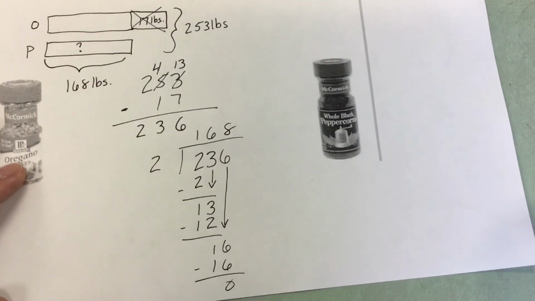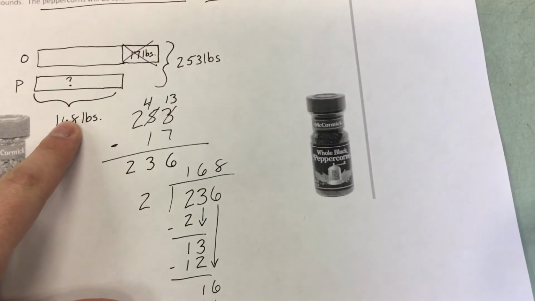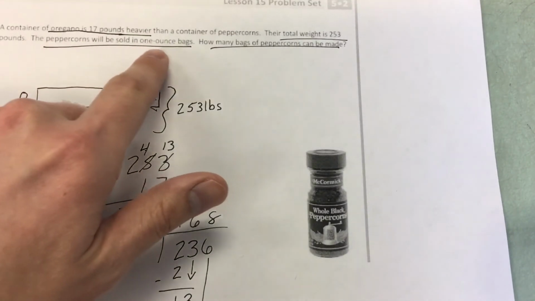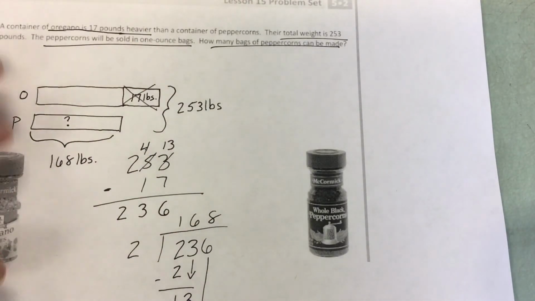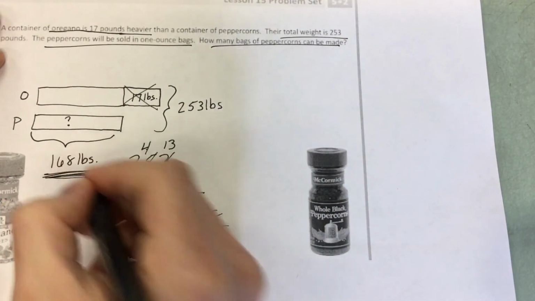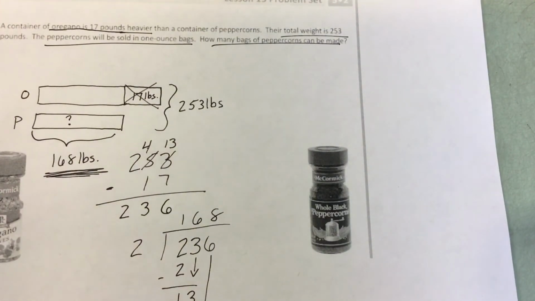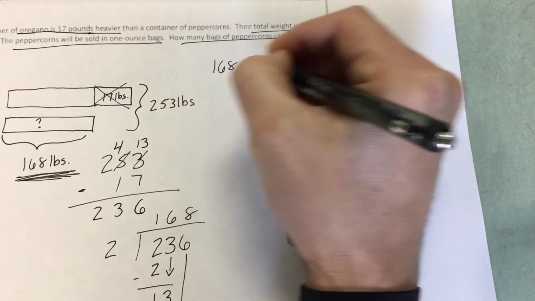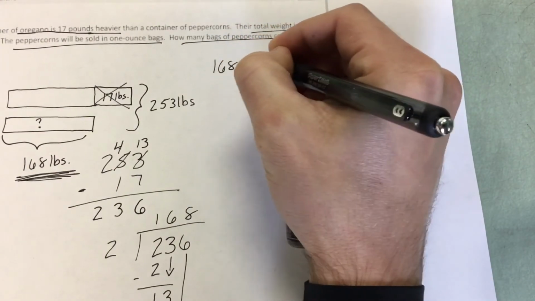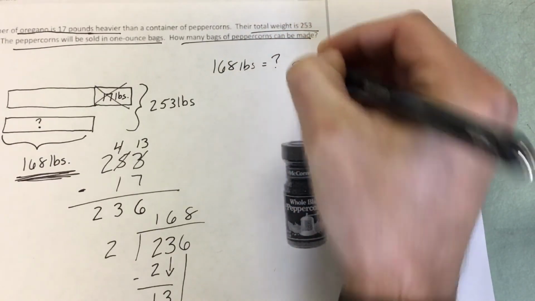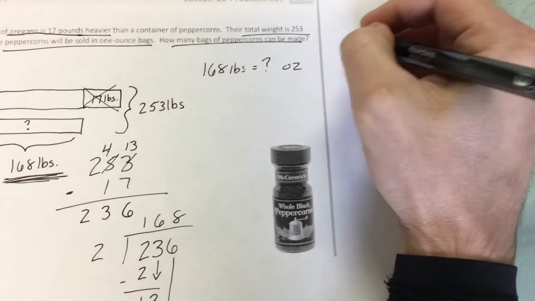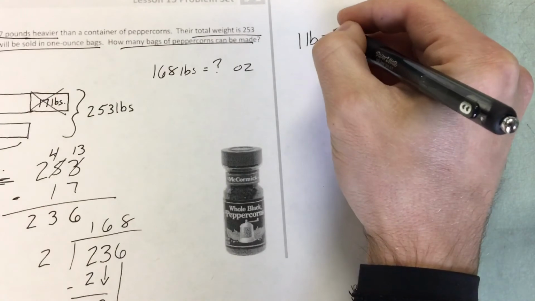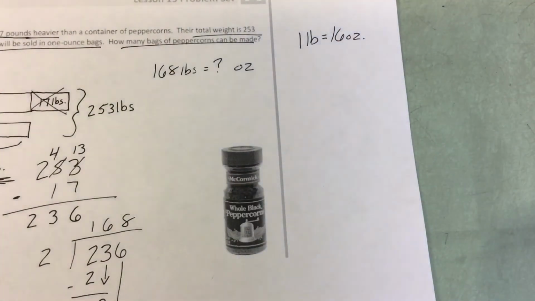So I've got my peppercorn. I know there's 168 pounds. Does that solve my problem? It says the peppercorns will be sold in 1 ounce bags. So I need to get this 168 pounds. How many ounces would that be? Well, I know that there are 168 pounds, and I want to know what is that equivalent to in ounces. So how much is 1 pound in ounces? 1 pound is equivalent to 16 ounces.